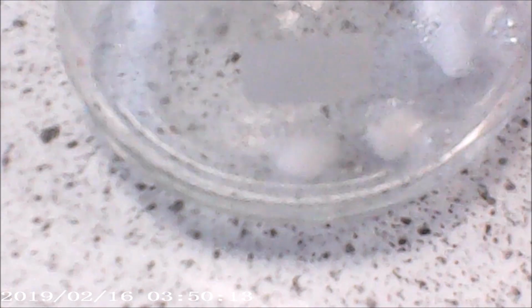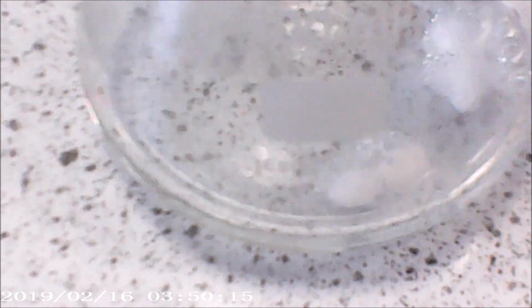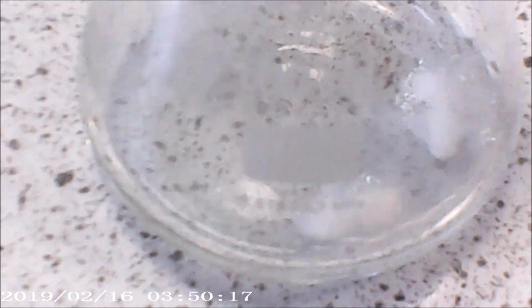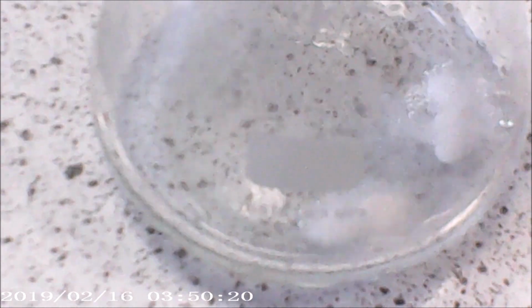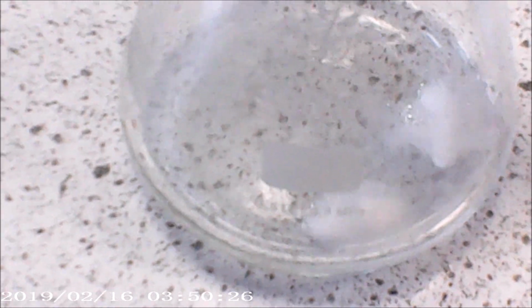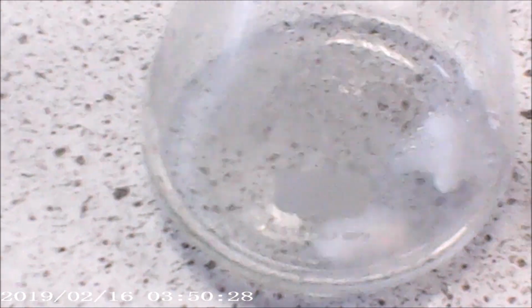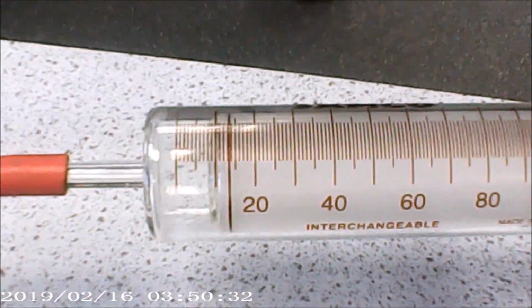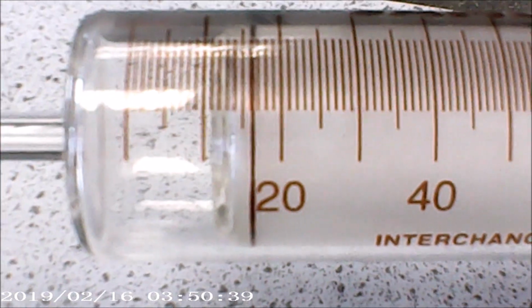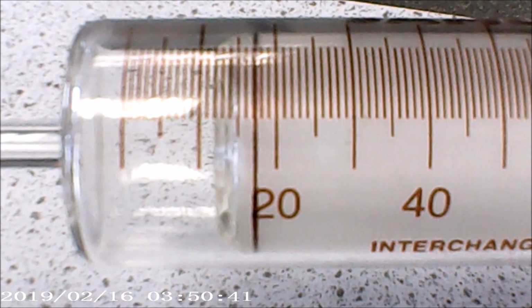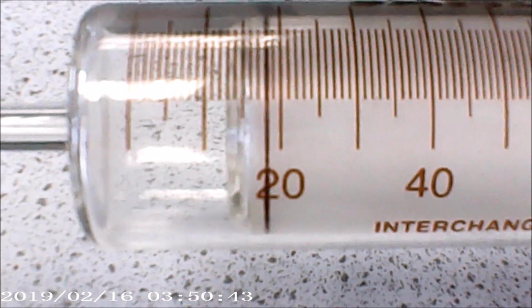Does anyone know what the 3 products will be from calcium carbonate reacting with hydrochloric acid? Quickly, think to yourself. Well done if you know it will be calcium chloride, water and carbon dioxide. And it is the carbon dioxide being produced that we are measuring. So we have got, again, our very accurate, very precise gas syringe, and you can see that it is slowly moving along.